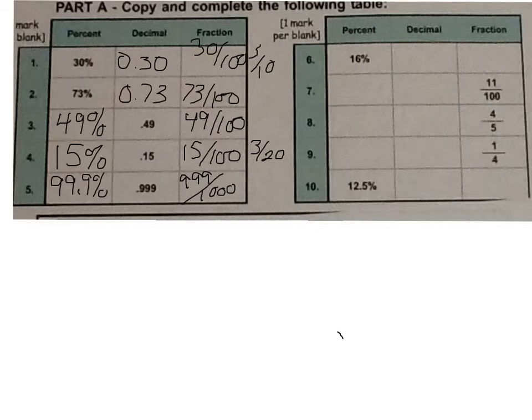16% is going to become 16 over 100, and 4 will go into both of those, so that can come down to 4 over 25. And for 16%, again, I can take my 16 over 100 and make it 16 hundredths, or I could move my decimal from my percent over 2 and it would become 0.16. All right, so I've got 0.11 for my 11%.